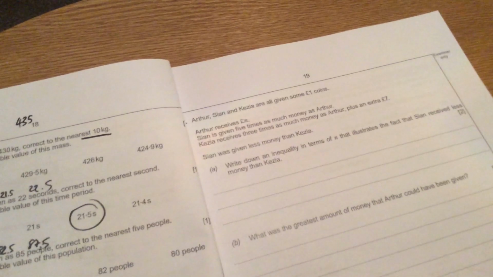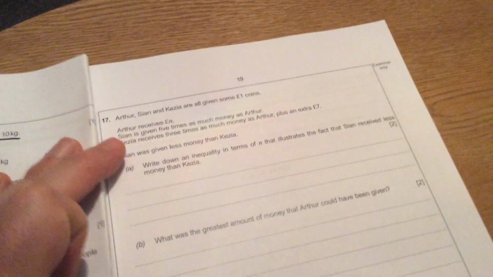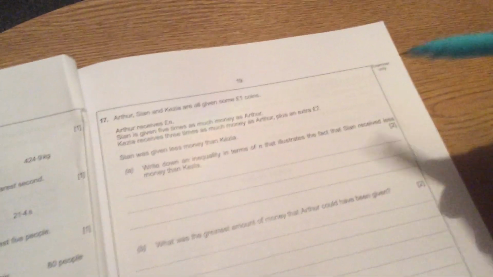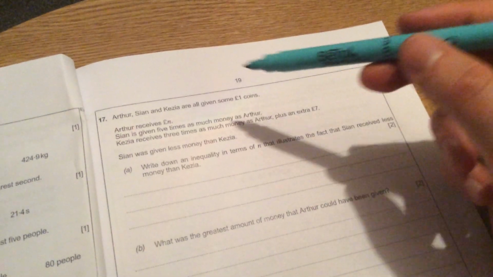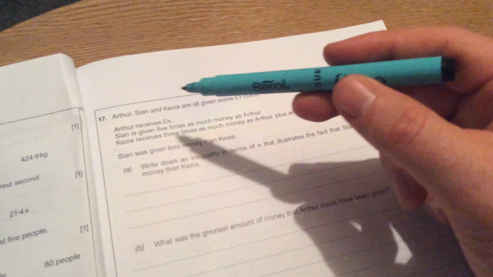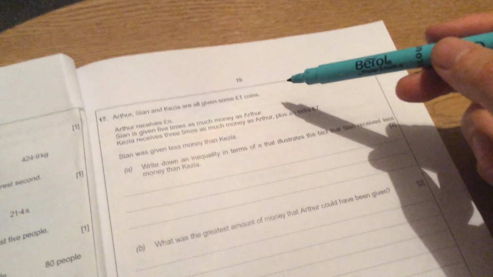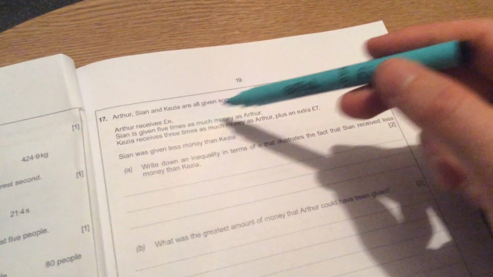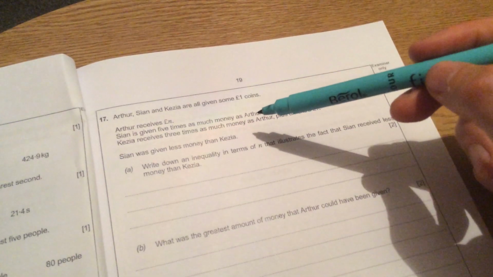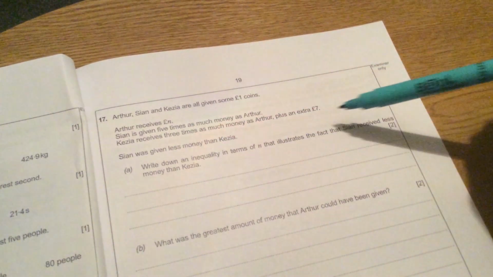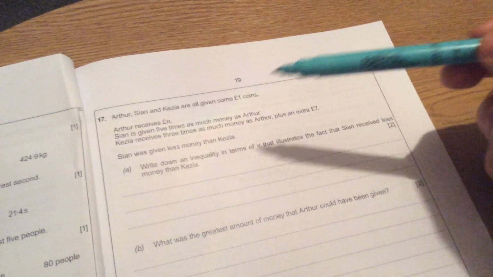Last two questions. This is where people usually come unstuck, when you've got to form your own inequalities. Arthur, Sean and Kezia are all given some £1 coins. Arthur receives n pounds. Sean is given 5 times as much money as Arthur. Kezia receives 3 times as much money as Arthur, plus an extra 7. Sean was given less money than Kezia. Write down an inequality in terms of n that shows the fact that Sean received less money than Kezia.